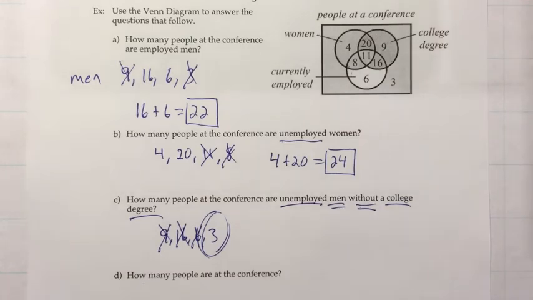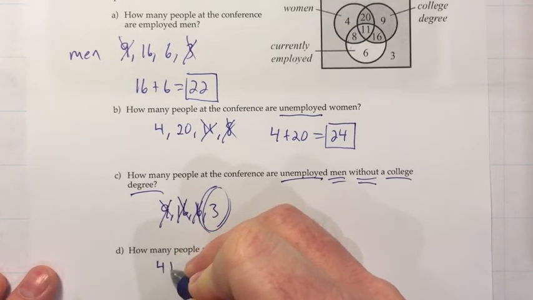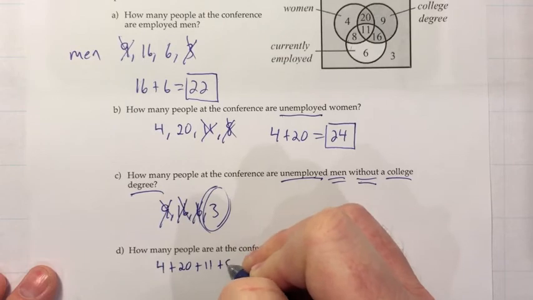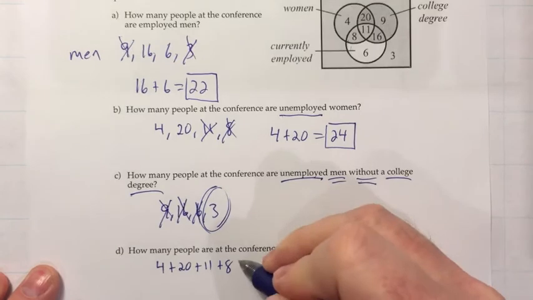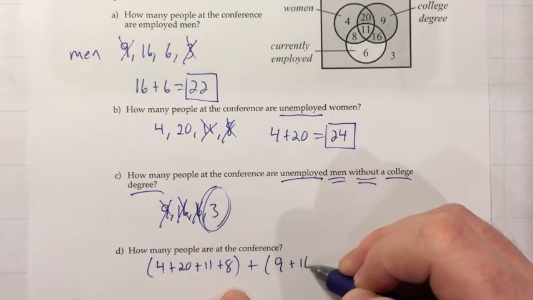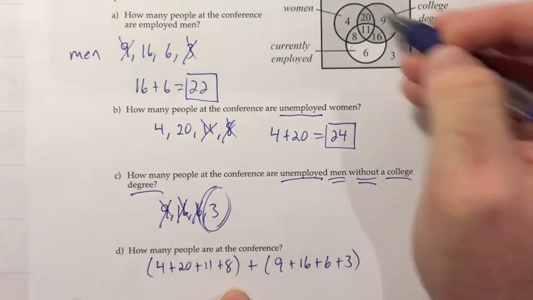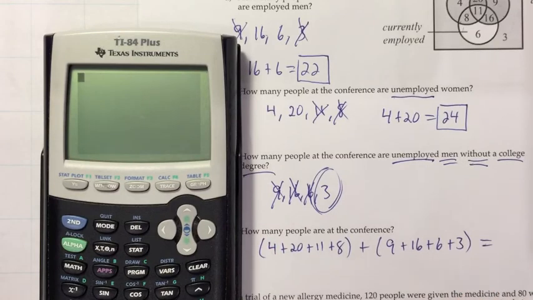How many people are at the conference? Well, they're not talking about gender. They're not talking about their employment status. They're not talking about whether they have a degree. So they're talking about everybody that's in that box. So we would just add it all together. We could take the women, 4 plus 20 plus 11 plus 8. We listed those right here already for the women, but they were inside the women's circle. And then the guys, so there's the women. We'll add on the men. There was 9, 16, 6, and 3. And that's all 8 of the regions accounted for. And so the only thing left to do at this point is figure out what the total is. So bring in the calculator and just add those up real quick.